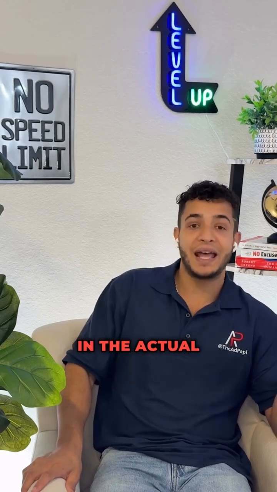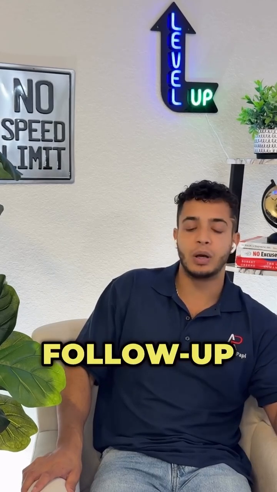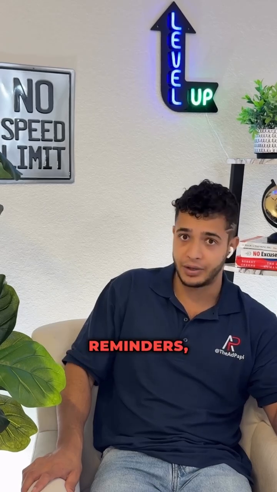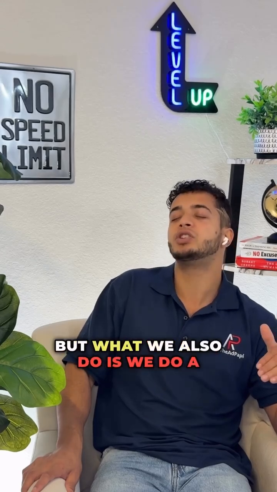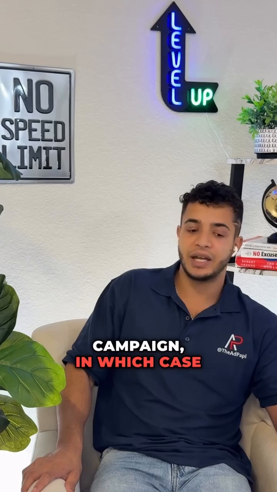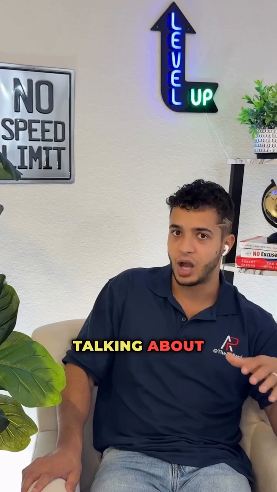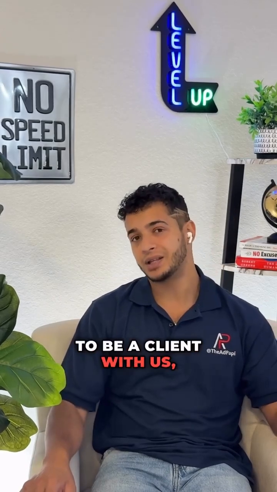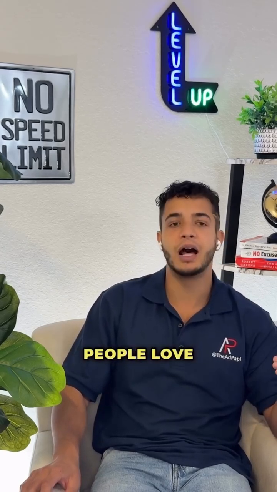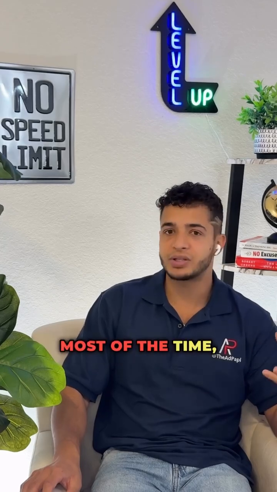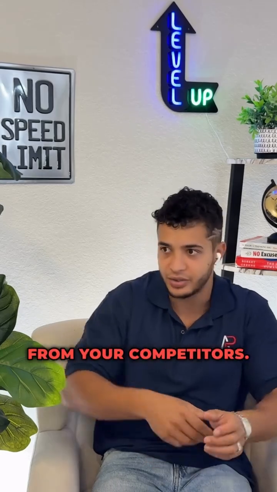In addition to that, in the actual back-end system, let's say you're using Go High Level, you want to make sure that you have all the follow-up emails and text messages for the standard appointment reminders, in addition to making sure they respond yes to confirm the appointment. But what we also do is a value add campaign, in which case every 2 to 3 hours you're sending out more value-based emails, talking about the process, talking about case studies, talking about what it's like to be applying with us, and providing more freebies on those emails, because people love freebies. People love value-based little ebooks. Most of the time people just skim through them, but they love how that actual value add is just something to separate you from your competitors.